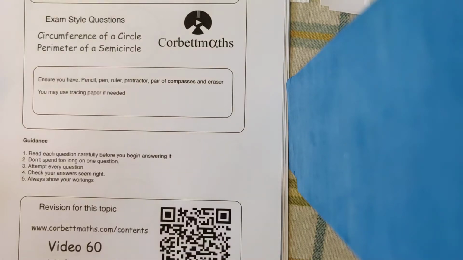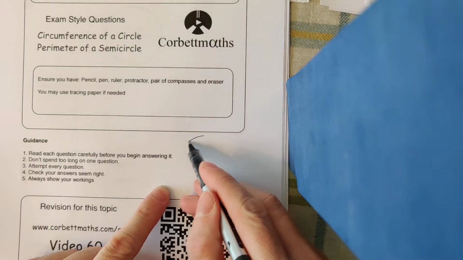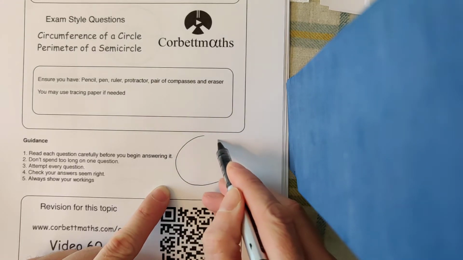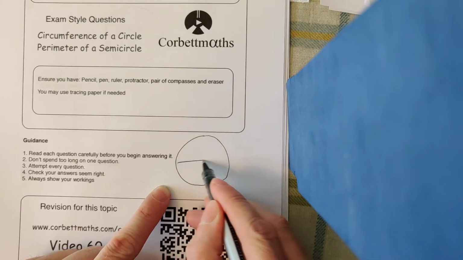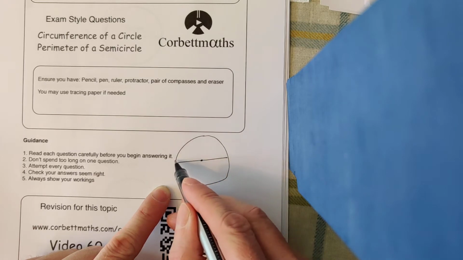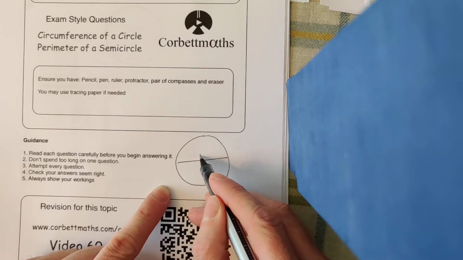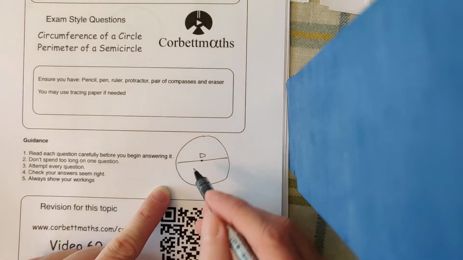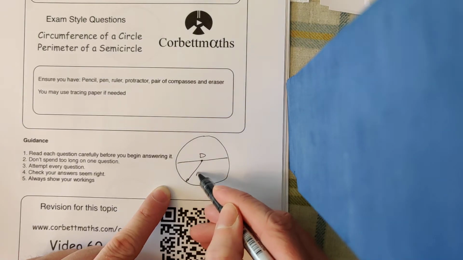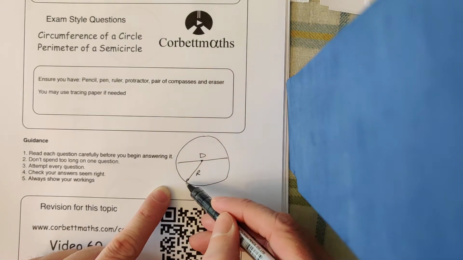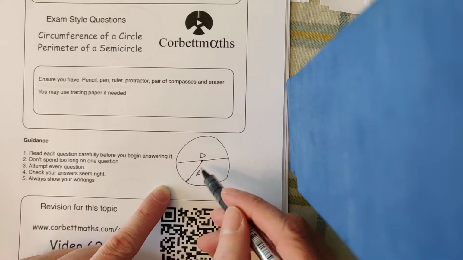Okay lads, I'm going to go through the answers to the assignment on circumference of a circle and perimeter of a semicircle, right? Formulas that are going to be very useful: if you have a circle, see like that, that is the diameter. The diameter is the distance across the middle of the circle, usually called D, right? And the radius is the distance from the center to the edge of the circle, usually called R, right?